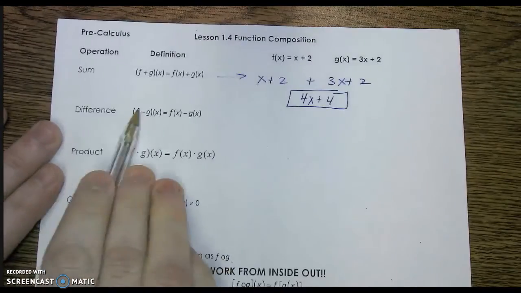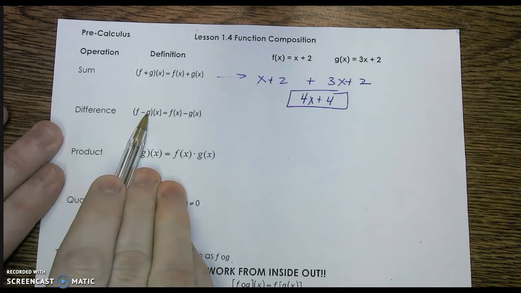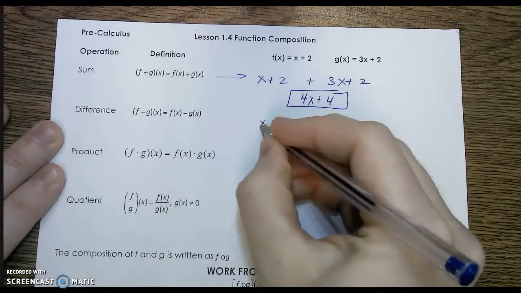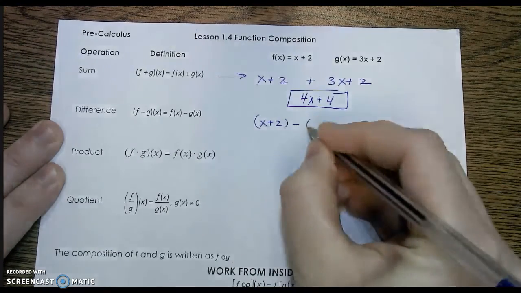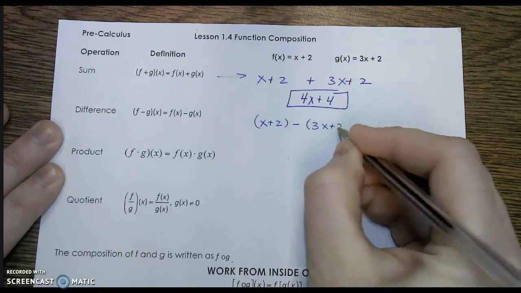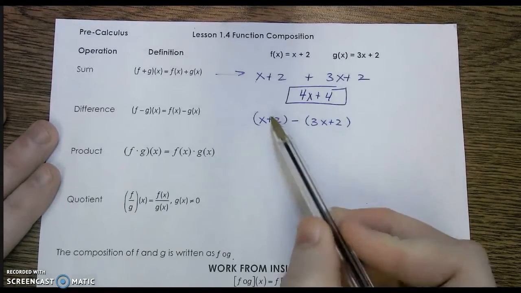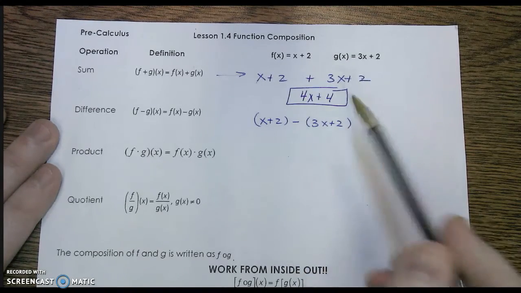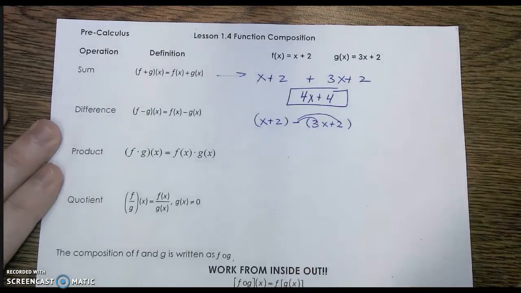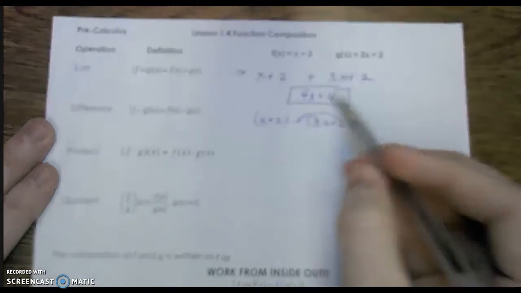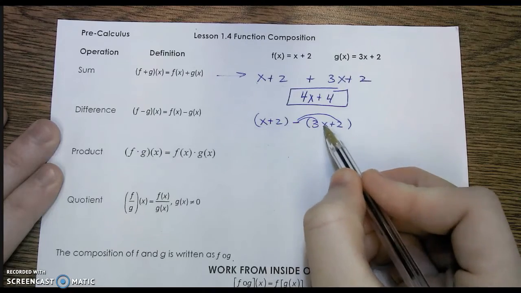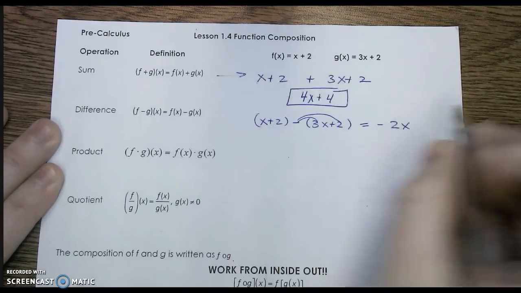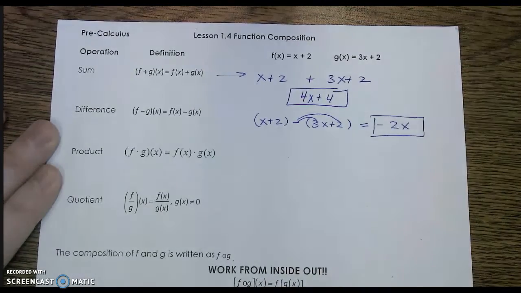So here they want us to take the f function minus the g function, or f minus g. So we're going to take the f function, x plus 2, minus 3x plus 2. Now I'm putting parentheses on this one because when you do subtraction, you have to subtract everything. You can't just subtract the 3x. You have to distribute this. You have to subtract the 3x and the 2. So we've got x minus 3x, which would be negative 2x, and then 2 minus 2, which is 0. So that is what we would get, negative 2x.